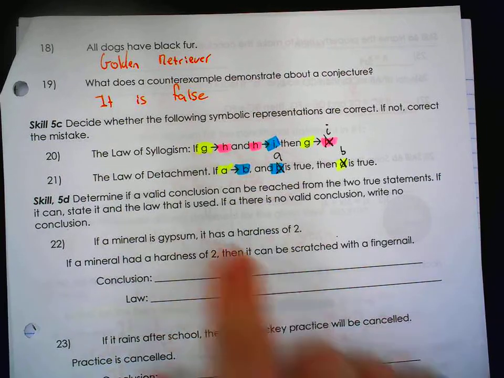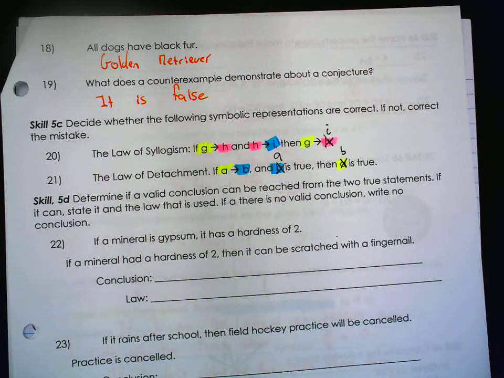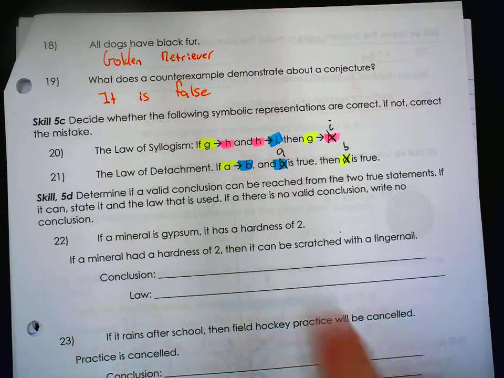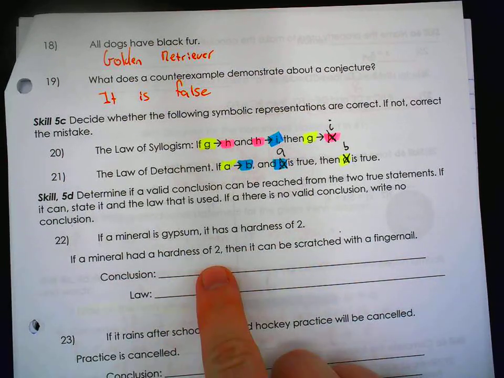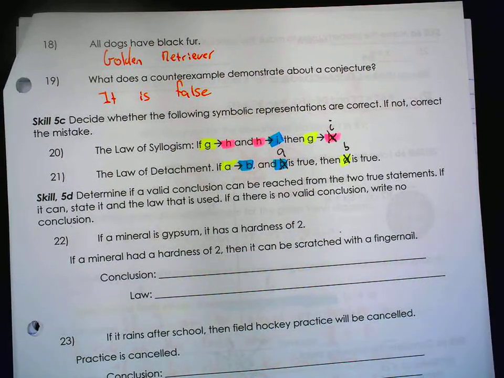Determine if a valid conclusion can be reached from the two statements. If it can, state it and the law that is used. If there is no valid conclusion, write no conclusion. 22. If a mineral is gypsum, then it has a hardness of 2. If a mineral has a hardness of 2, then it can be scratched with a fingernail.